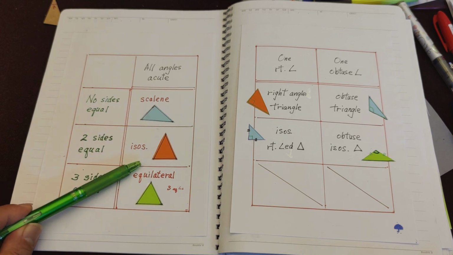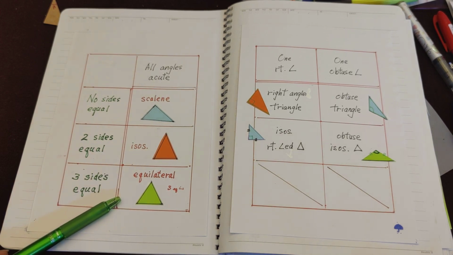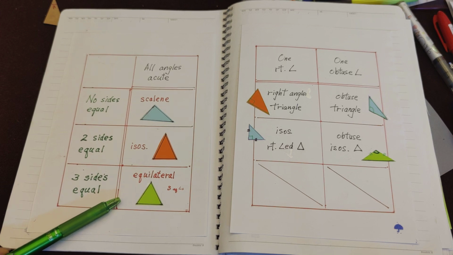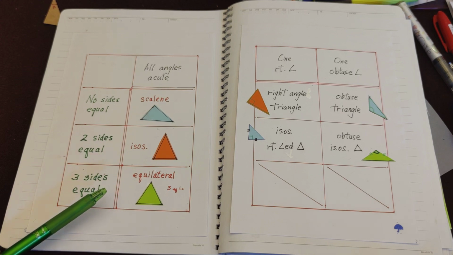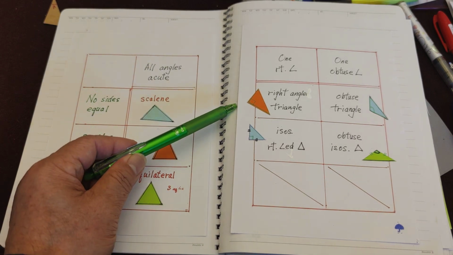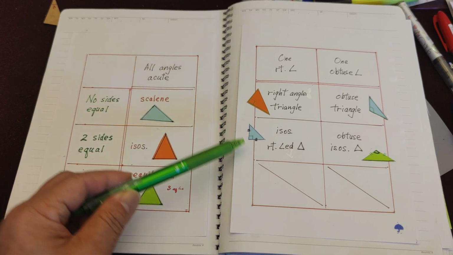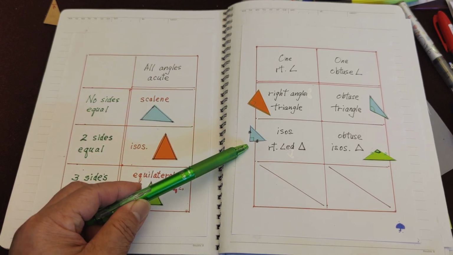Then next comes the isosceles triangle, which has 2 of its sides equal, and the equilateral triangle with 3 sides equal and 3 angles equal to 60 degrees. However, the equilateral triangle has many other special properties and features which we will talk about later. After that is the right angle triangle, which has an angle equal to 90 degrees. Then the right angle isosceles triangle, having a right angle included between 2 equal arms.